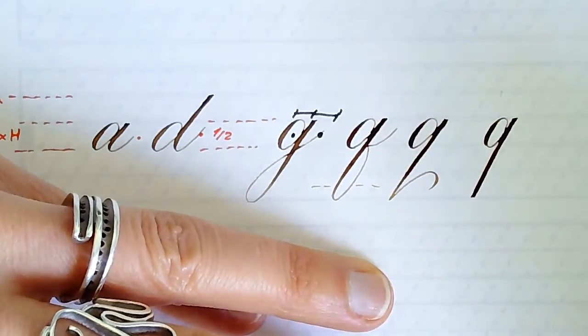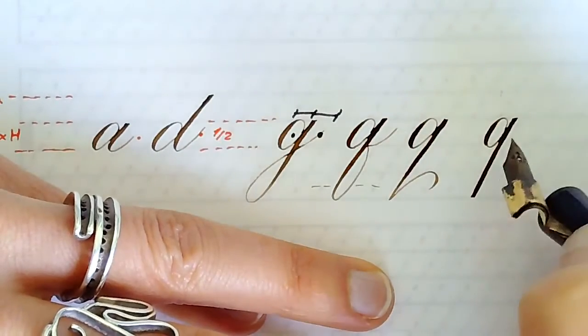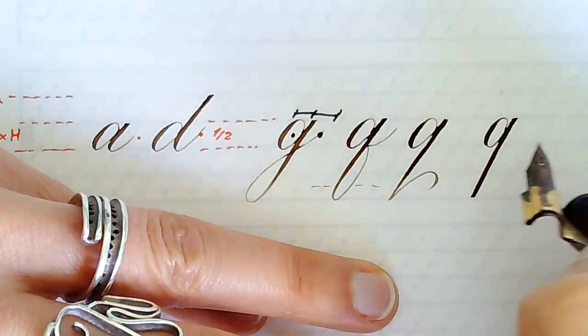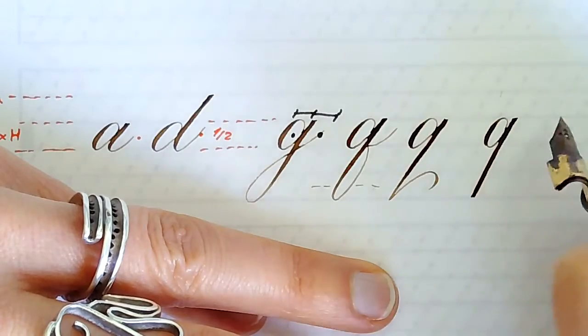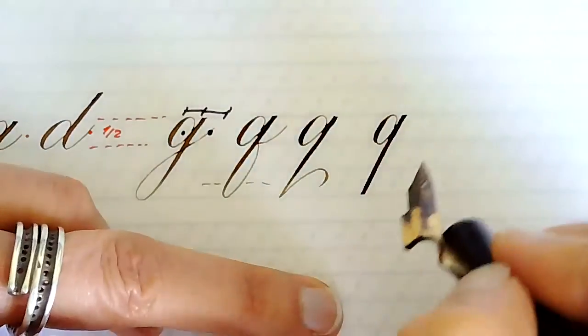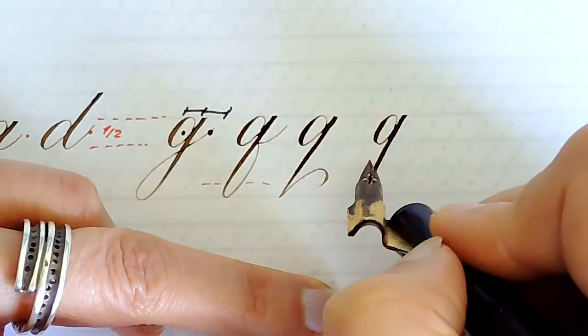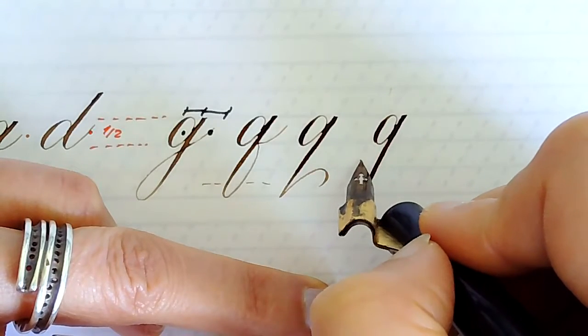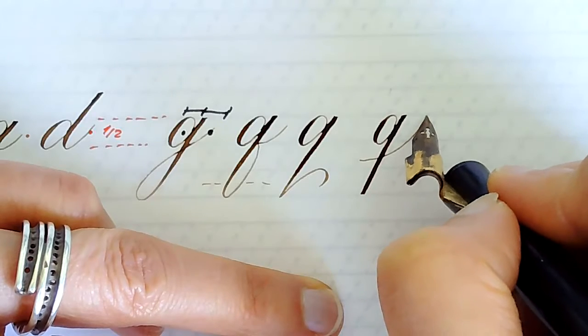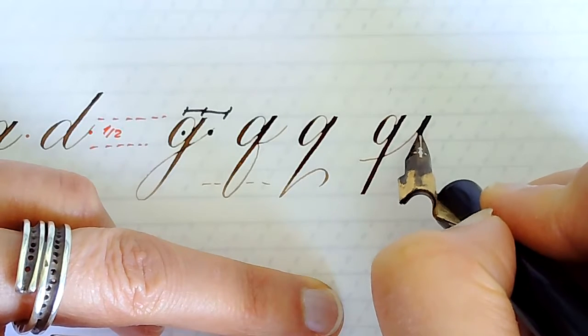Option number 3, you can create the same thickness across the entire Q. And then I will use the beginning of the next letter form to actually cross the stem. So in this case, if I'm writing quit, I'm going to start up here, cross the stem, go up, and then create letter U.